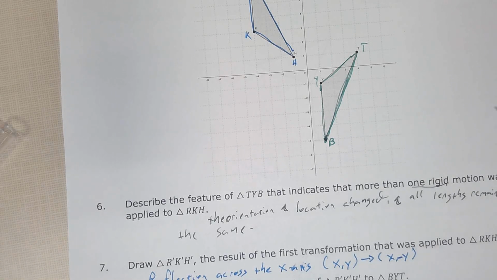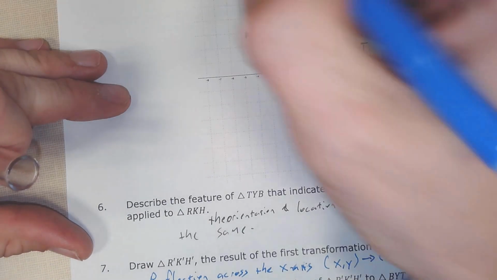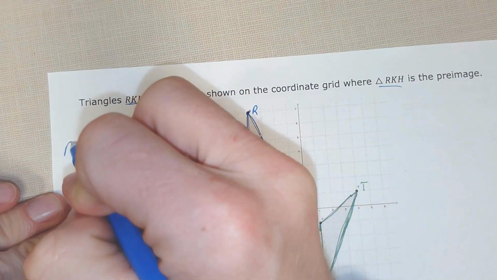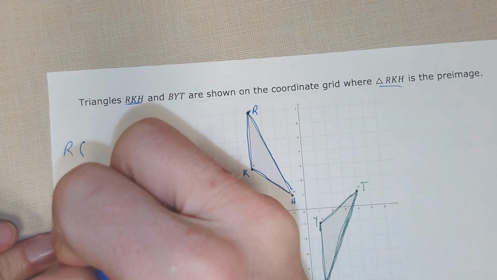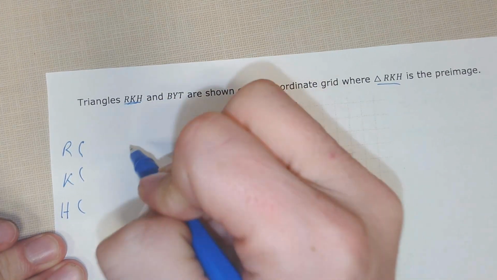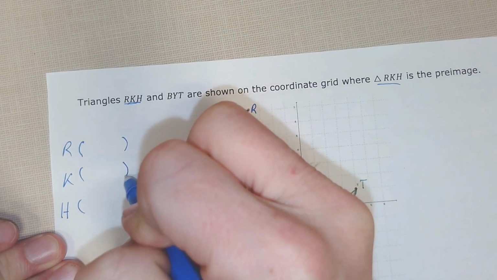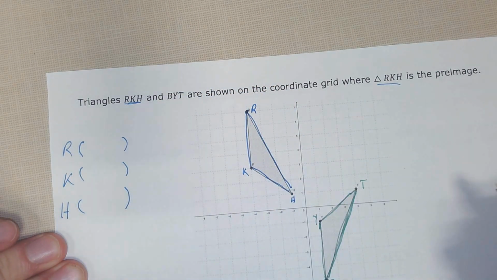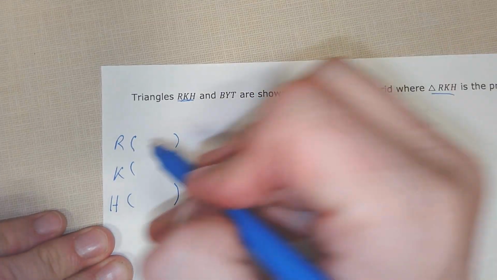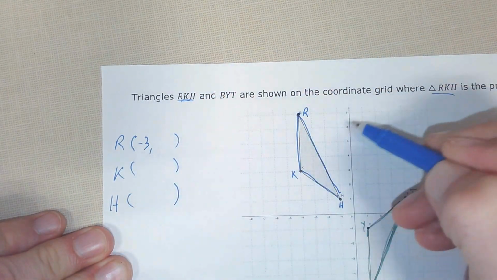All right, so moving on. Let's take a look at how that will look. Let's go ahead and plot our R value. An R, and then a K, and then an H. So our R value is going to be -3, 7.